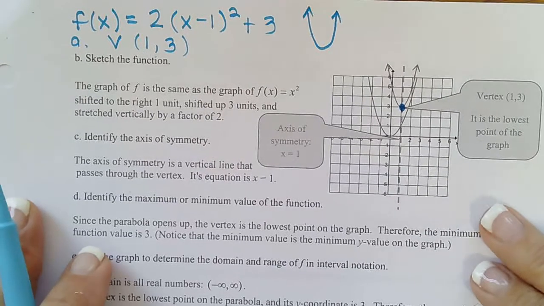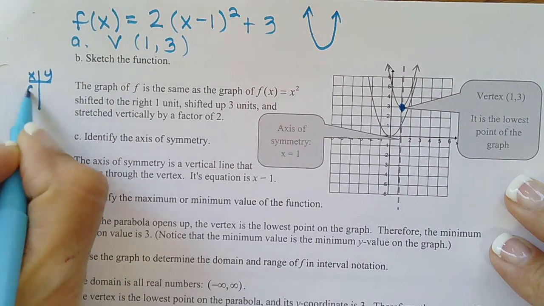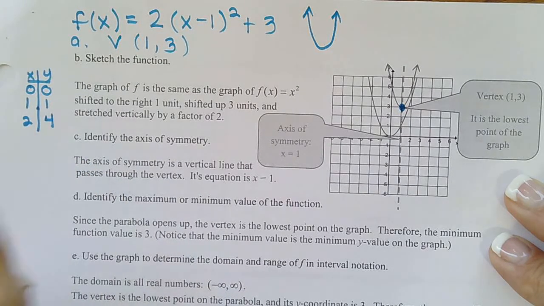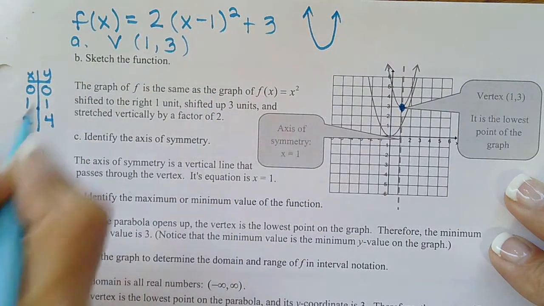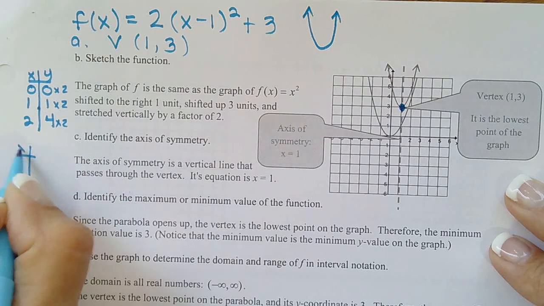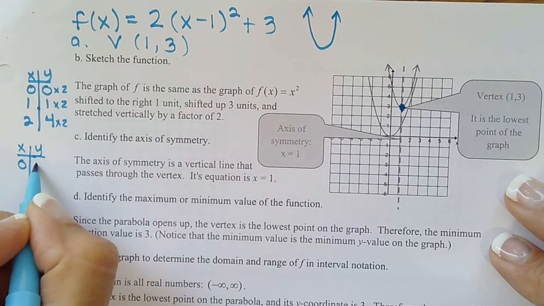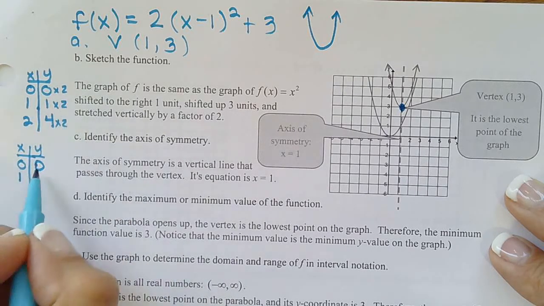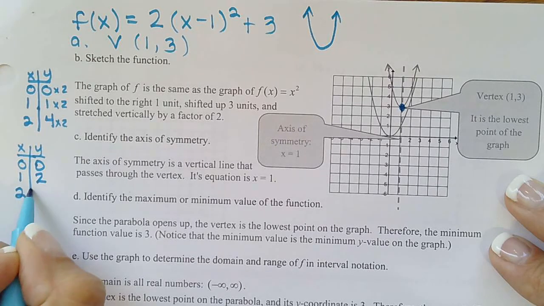So let's go ahead and make our little mini t-table here. So (0, 0), (1, 1), (2, 4) is the mother function, but this one goes up 2 times faster. So we have to take each of these and multiply by 2. So our function is still going to start at the vertex. Then at 1, it's going to go up 2, and at 2, it's going to go up 8.